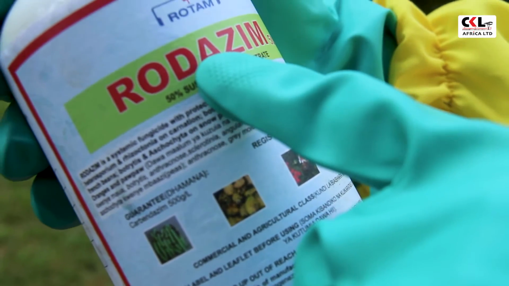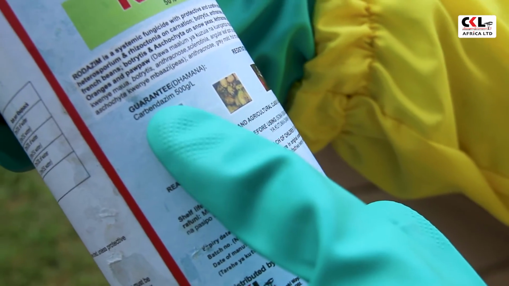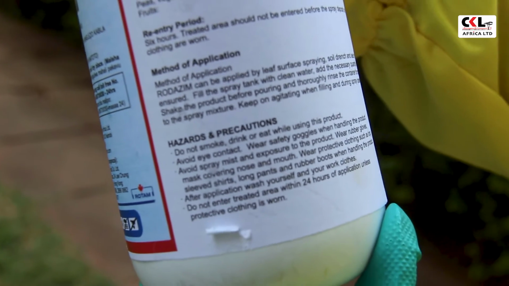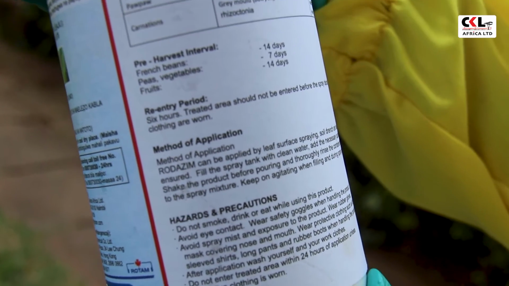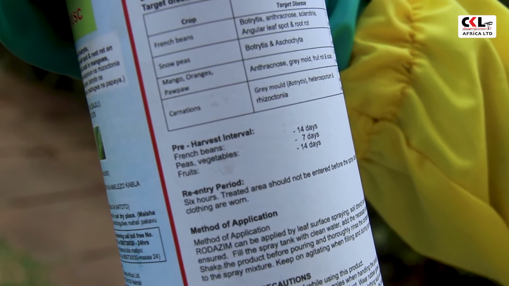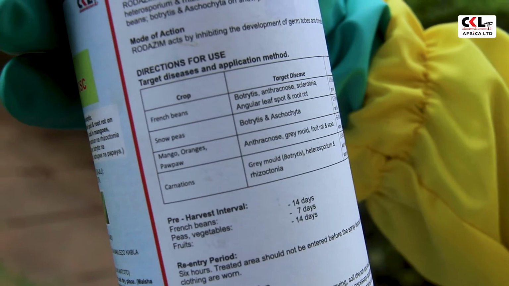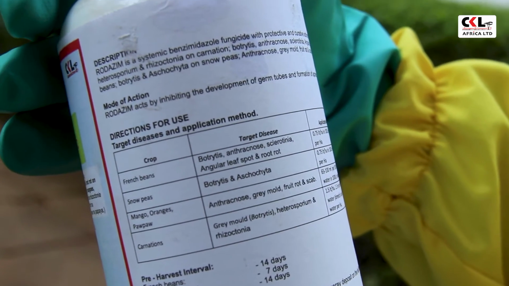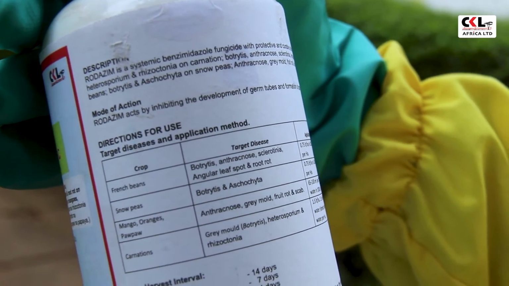Also check the commercial name and the active ingredient which is in the pesticide. This information should be clearly on the label itself. Take some time to go through the safety instructions which are on the back of the label. These instructions will guide you on the best way to use the product for minimal contamination of the environment. It will also give you some safety instructions on what to do in case of emergency.